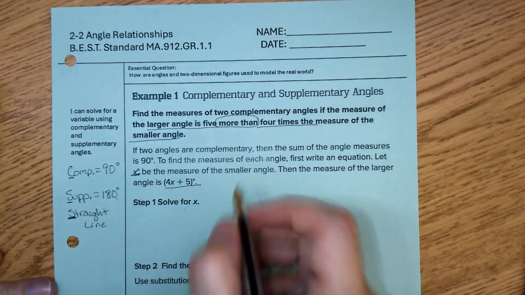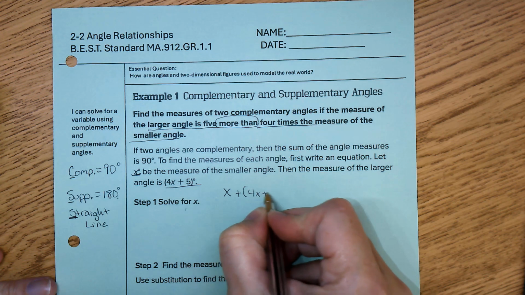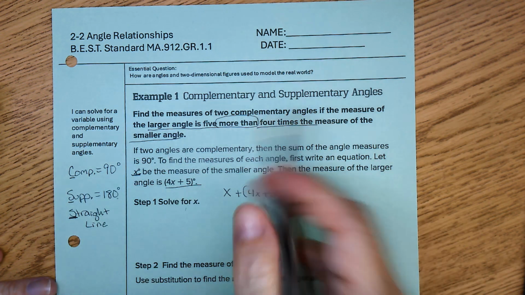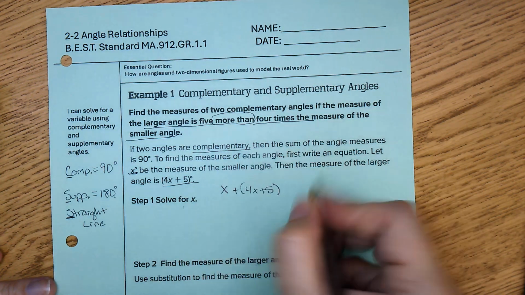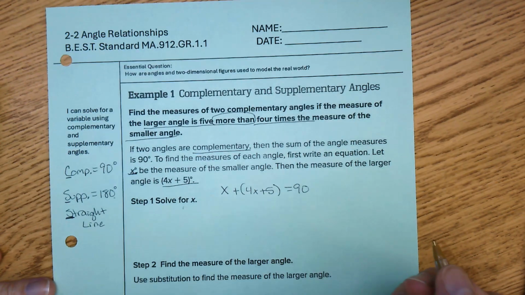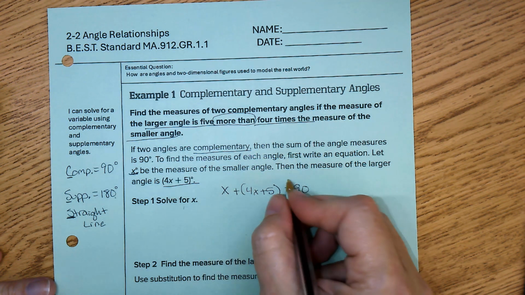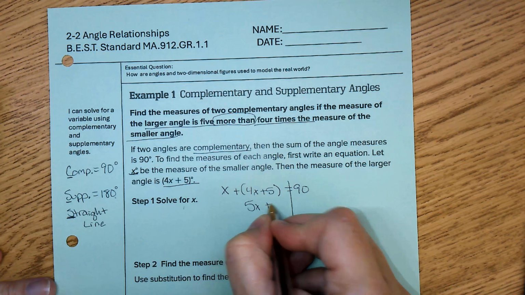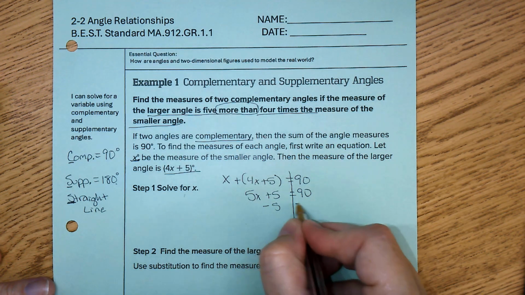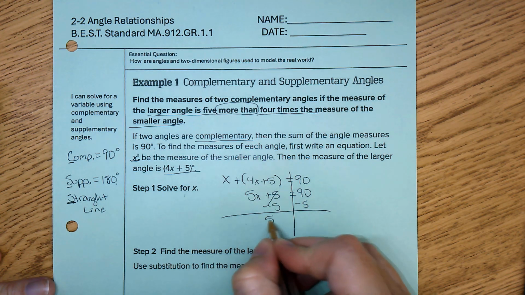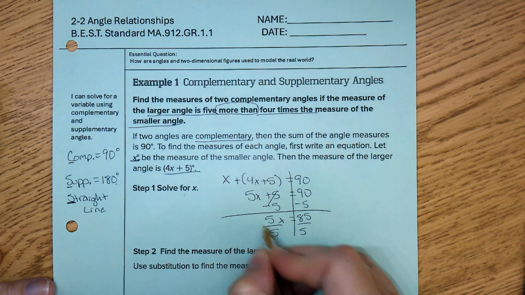Step 1, solve for x. So you have your smaller angle plus the measure of your bigger angle, which it gave you, which was your thought process from the description. And since it is complementary, it equals 90 degrees. Well, you have 1x plus 4x. I'm going to combine my terms. So that's 5x plus 5 equals 90. I have a two-step equation, so I subtract 5 from both sides. 5x equals 85. My last step, divide both sides by 5.